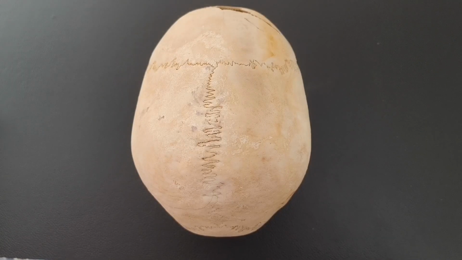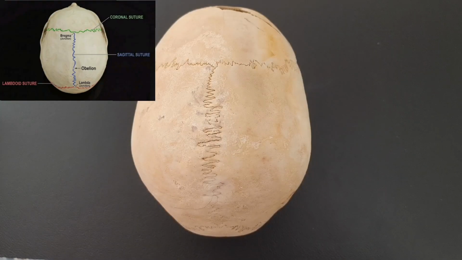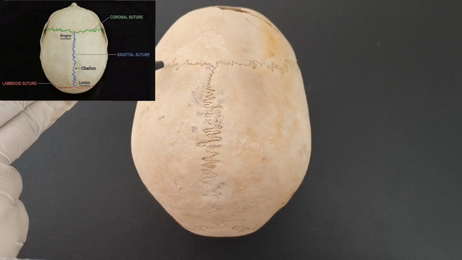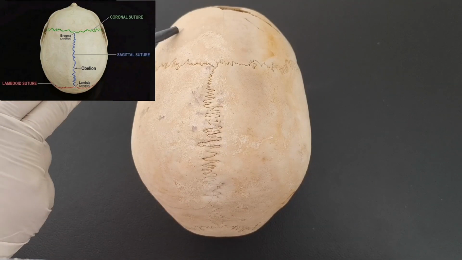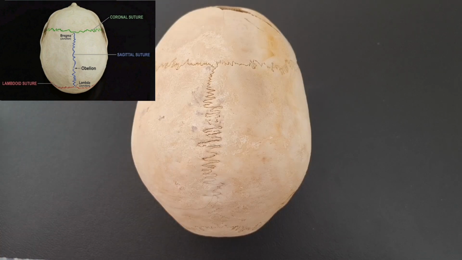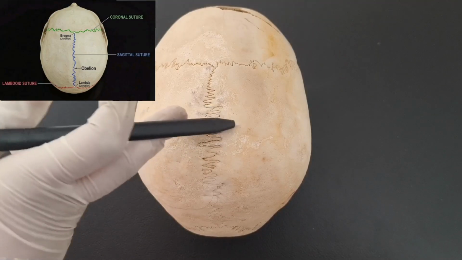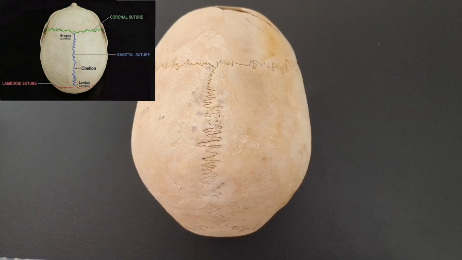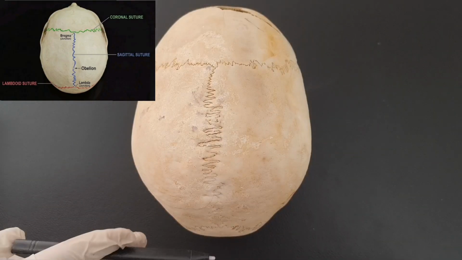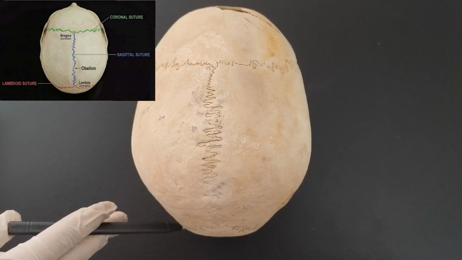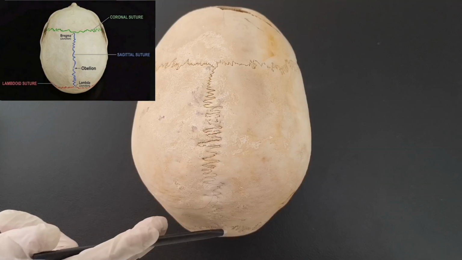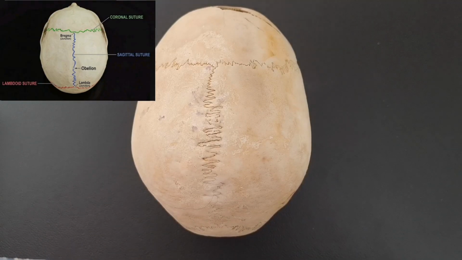Now, after the bones, we are able to appreciate the sutures. We are able to appreciate three important sutures. The first one is the coronal suture, which is present between the frontal bone and the parietal bone. Next is the sagittal suture, which is in between the right parietal and the left parietal bone. The next one is the lambdoid suture, which is present between the parietal bone and the occipital bone.